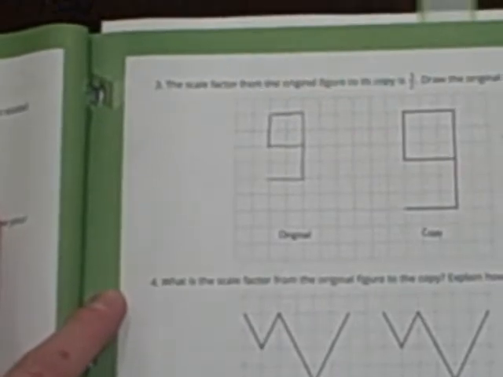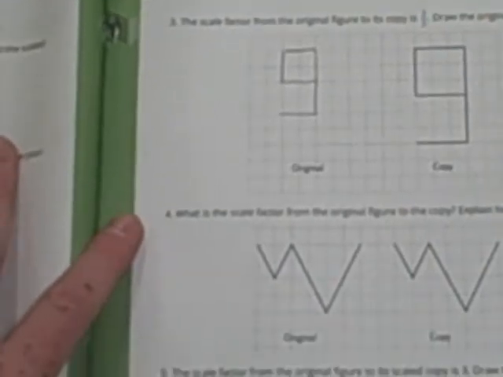of 2. For 3, the scale factor had to be 3/2. I'm going to go backwards. Scale factor for the original to the copy in number 4 is 1.